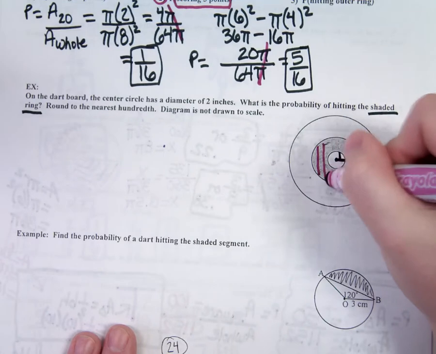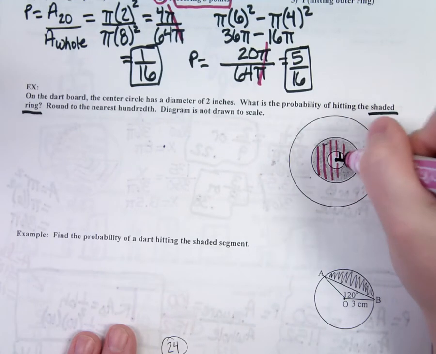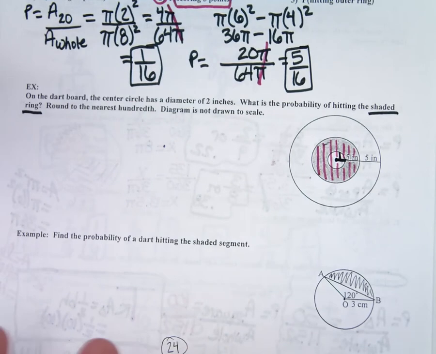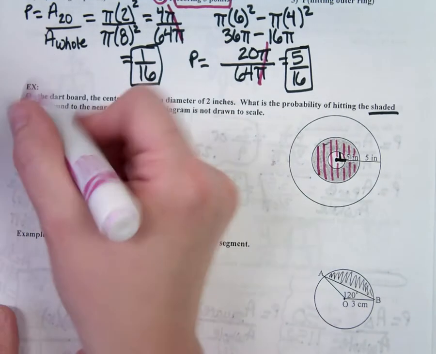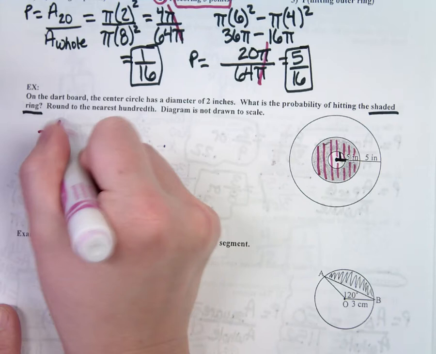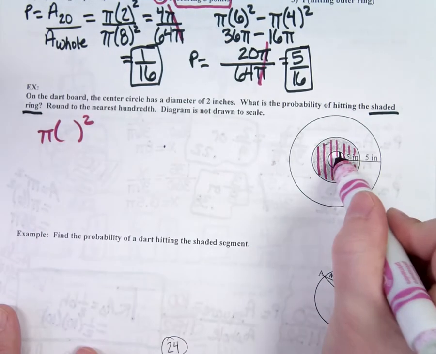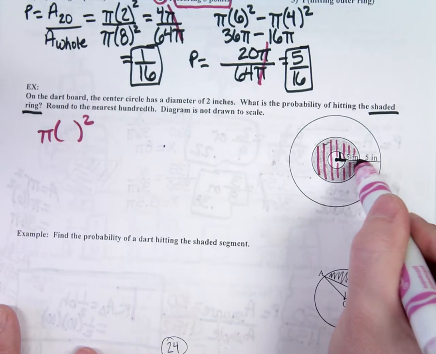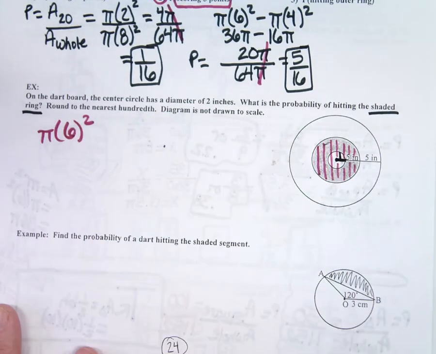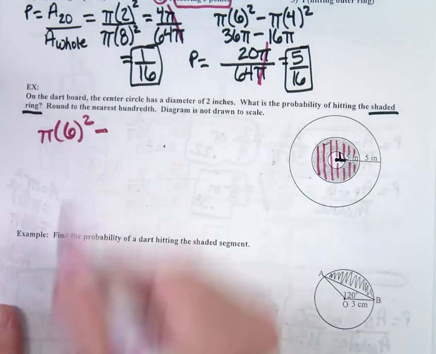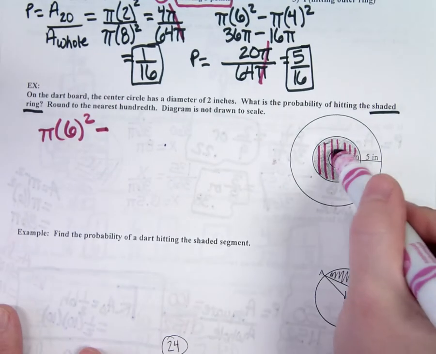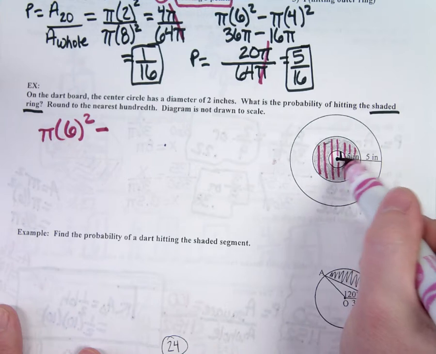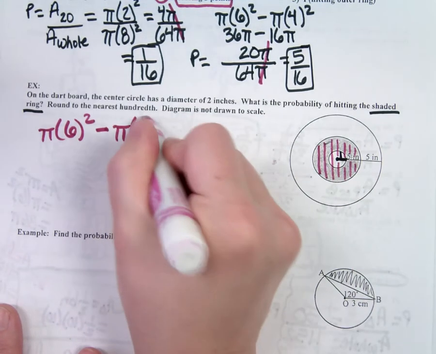Okay, so if I found the area of all of this, do you agree that that's too much? Because I just want the shaded piece. But let's start there. So the area of that would be pi times radius squared. And what is the radius of all of that? 6, because it's 1 plus the 5. Okay, and then you said that's too much, so I'm going to subtract what's not shaded. The inner circle is the one that's not shaded, and what's its radius? 1. So pi times 1 squared.